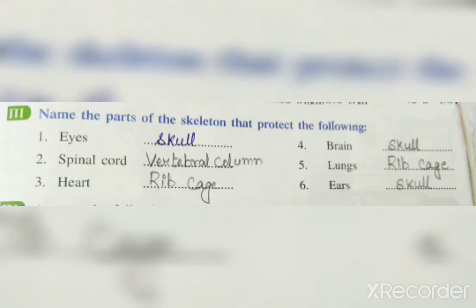Third is heart. Heart is protected inside the rib cage. So the answer is rib cage. Fourth is brain. Again, skull protects the brain. Now next is lungs. Rib cage protects the lungs. And the last is ears, and ears are protected by the skull. So these are the answers for question number 3. Now we have completed all the textbook exercises.